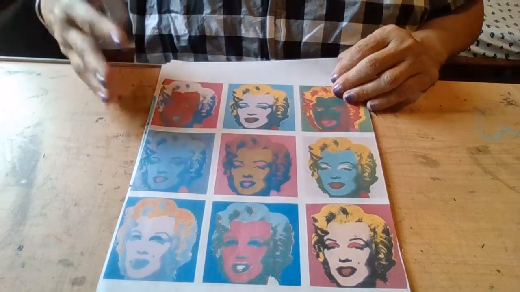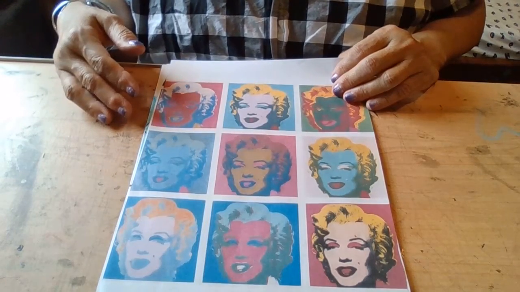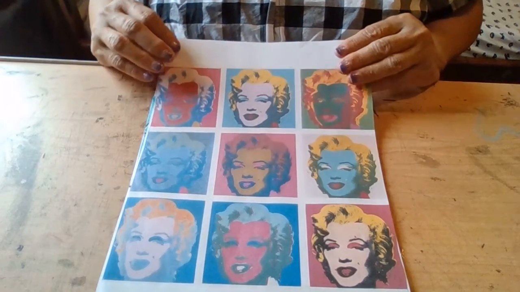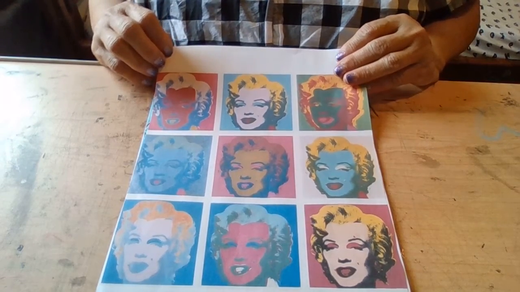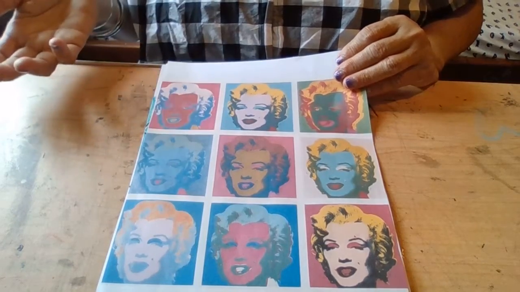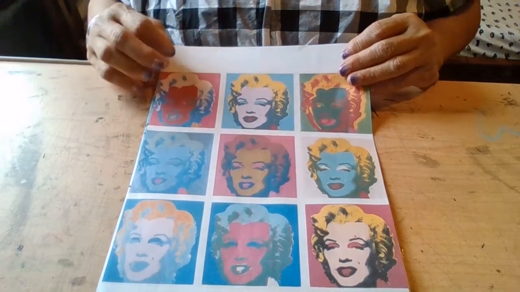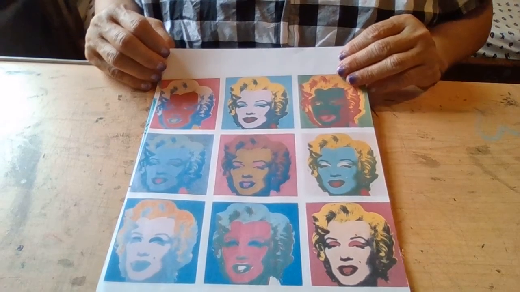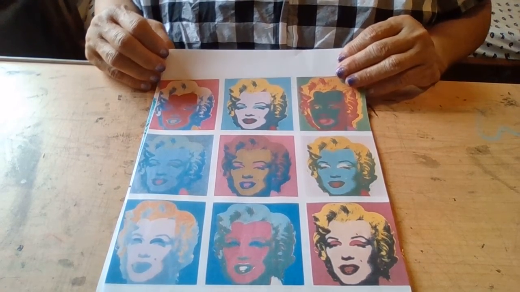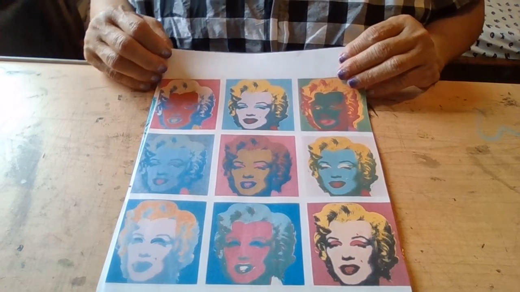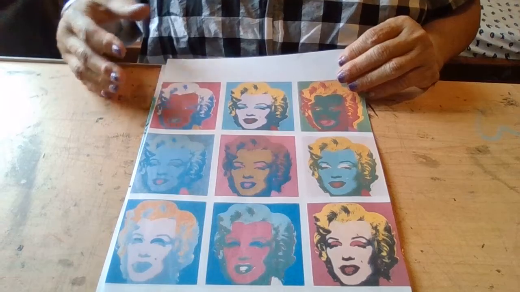Apart from that, when he did his silk screens, he used a really interesting choice of color. There's a lot of theory and explanation in art history about his use of color, and I will give you some links to that at artoutofanything.com and on my YouTube channel, so that you can follow up and learn more.